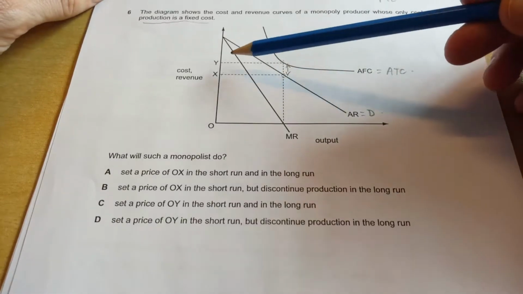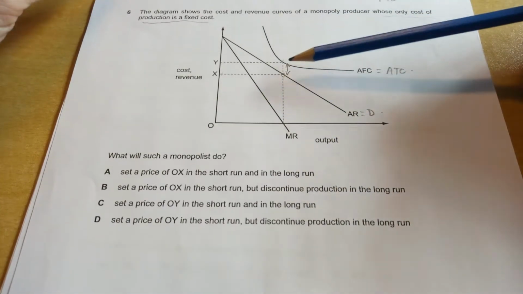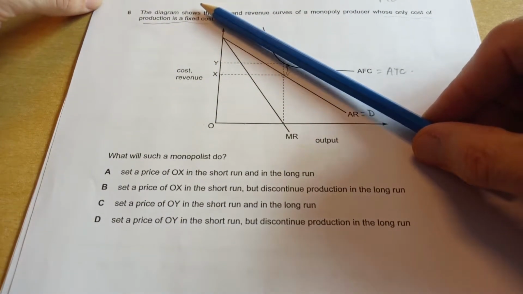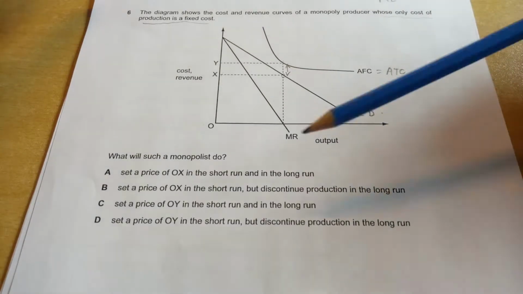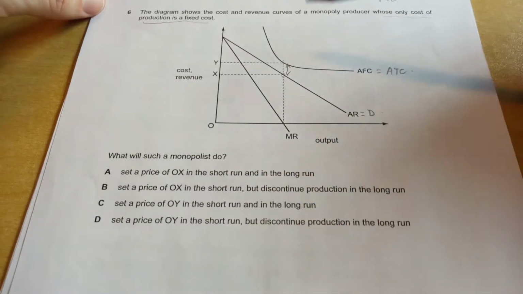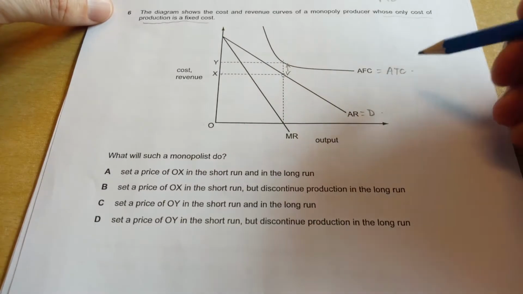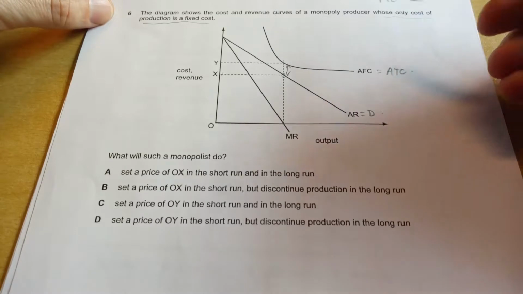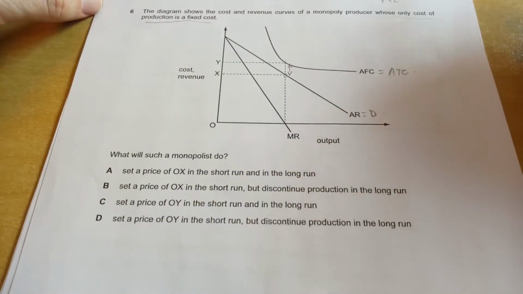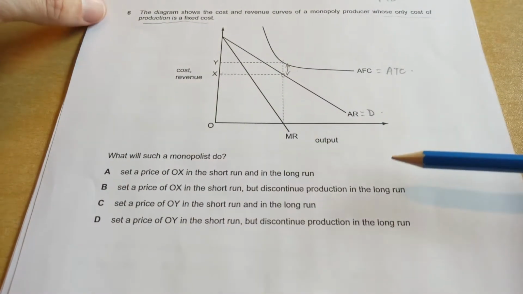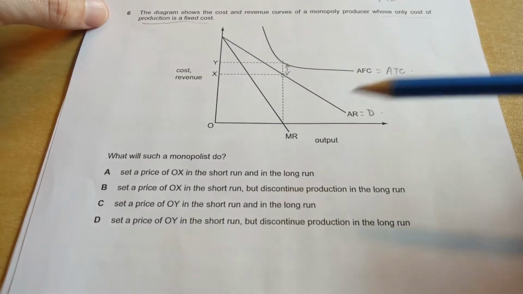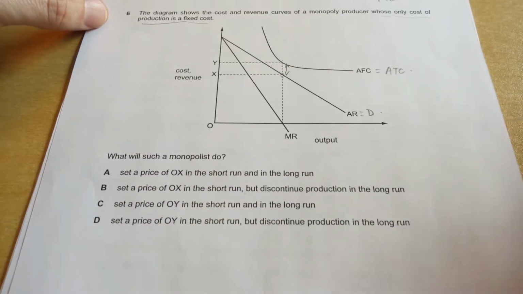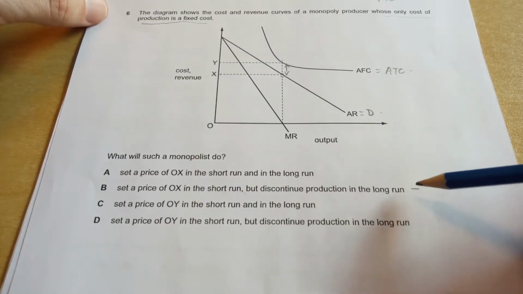The monopoly won't be able to charge Y, because that's not where the demand curve is. Not unless the demand was to shift outwards would that be achievable. So what will such a monopolist do? Well, we can see that average total costs are in advance of the average revenue. So therefore, in the longer term, this monopolist will need to shut down. So in the meantime, in the short run, he or she will charge a price of OX, but discontinue production in the long run.